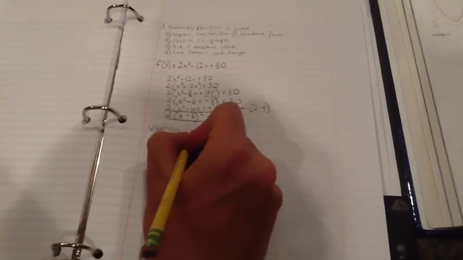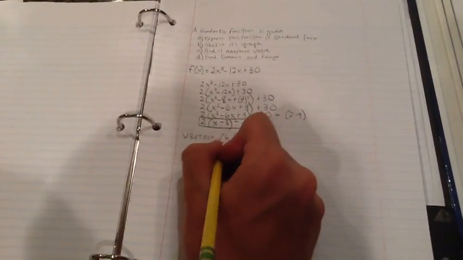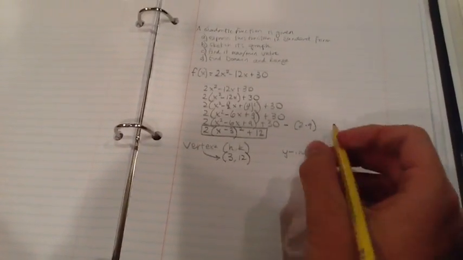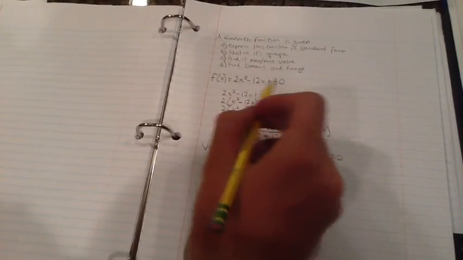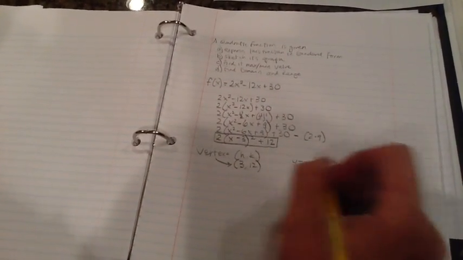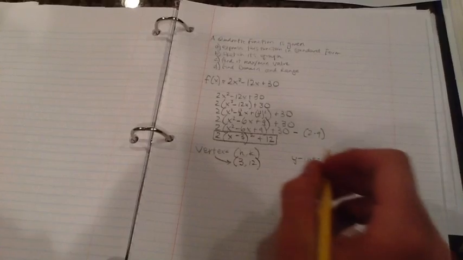Sketch its graph. So we know the vertex because it's (h, k), and since our h is 3 and our k is 12. Oh, it's just 3, excuse me. Well, since we know that, that's a good place to begin graphing it. We can also find our y-intercept by plugging in 0 for the x, and we just get 30 because the other two terms drop out.